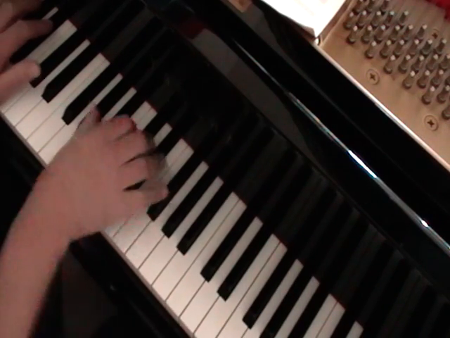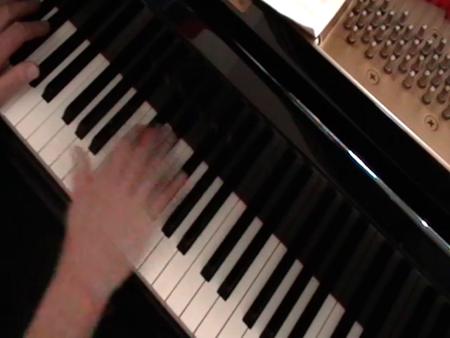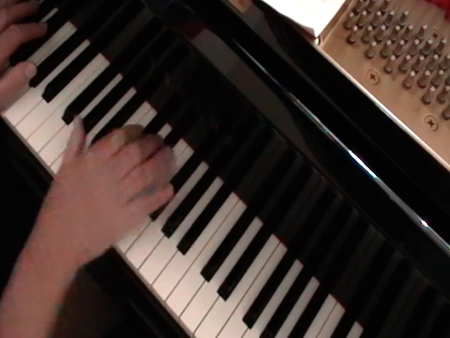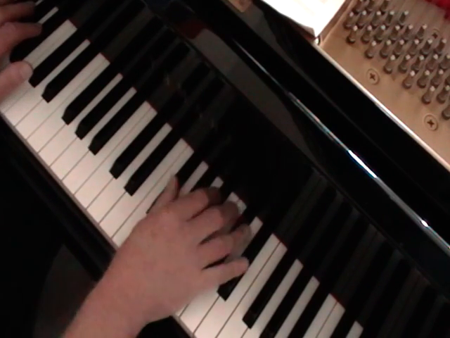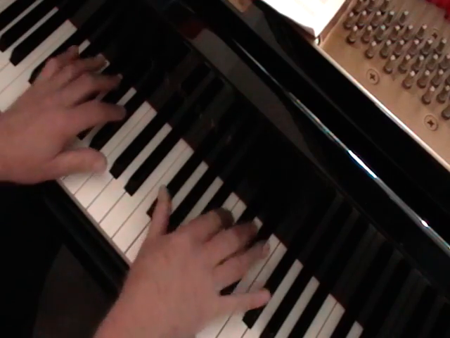So if nothing else, you can learn how to move around like this, a lateral technique. We have fun with that, and we'll do another video on these actual interval containers. How do you choose the notes once you've got the rhythms figured out?